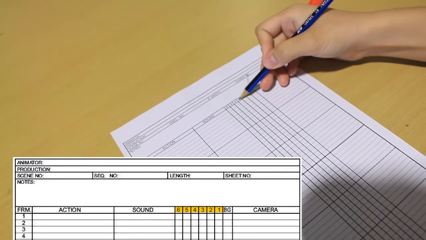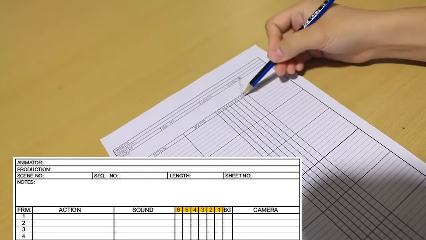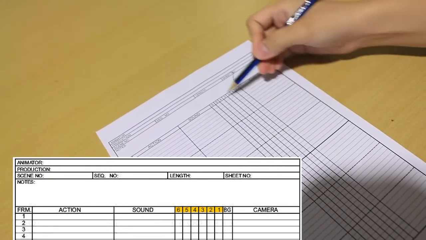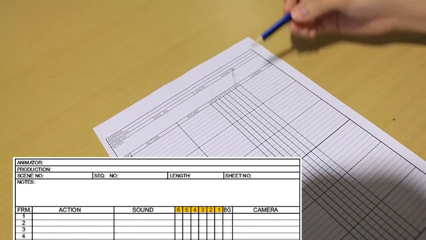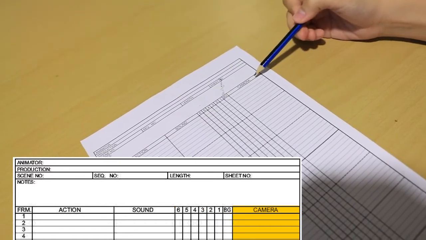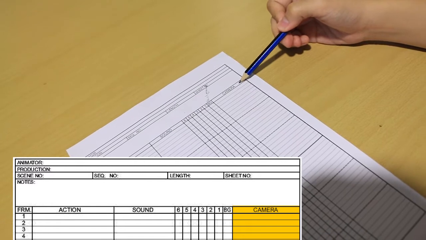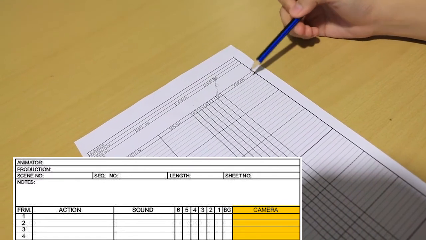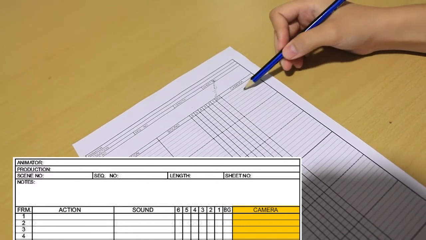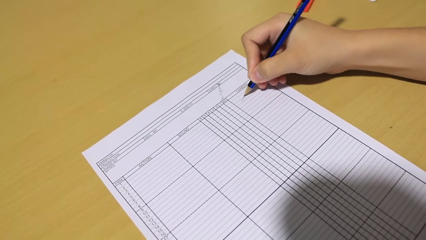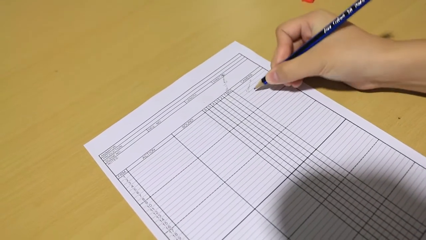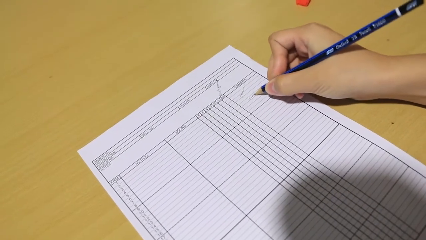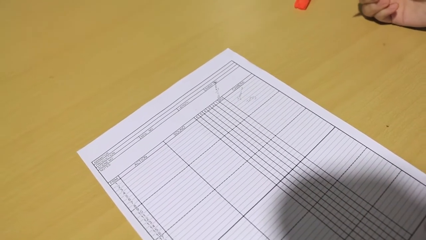1, 2, 3, 4, 5, 6 is actually the layers of the animation itself. Finally, on the last column, you have the camera. This is where you write the notes for the cameraman itself. If you're an individual animator, this is where you write a note for yourself, whether you want to zoom in or trolley and such stuff.